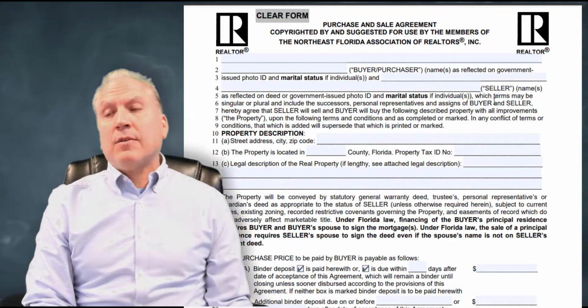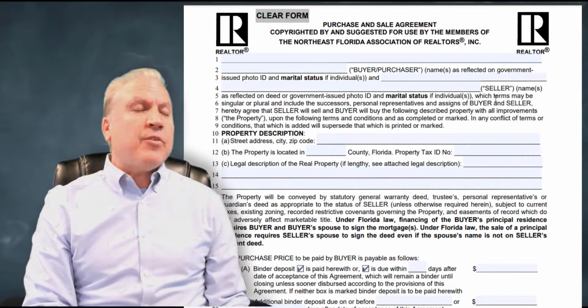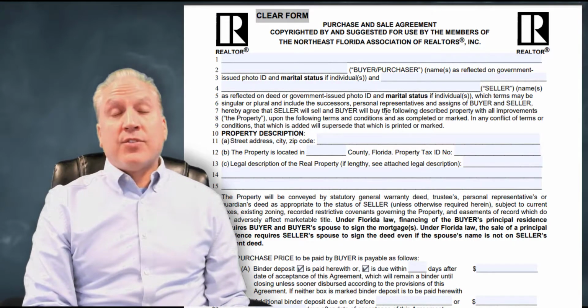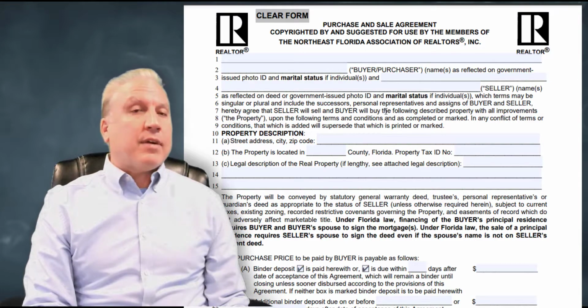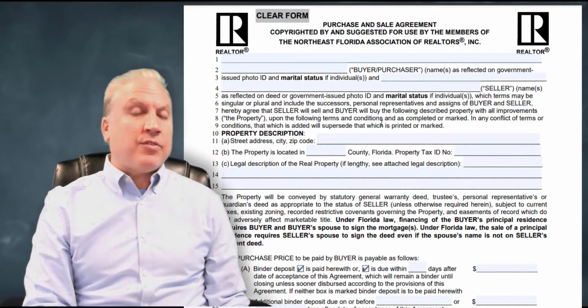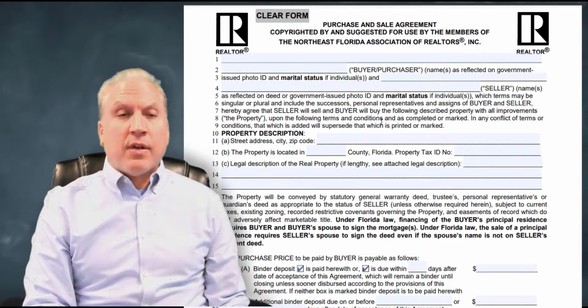And some of those things might be inconvenient. Some of the deadlines might allow a party to escape a contract. In this day and age, with property values going up, some sellers might want to get out of a contract because they found a buyer for more money. So understanding the details is important. Getting legal advice is a good idea.